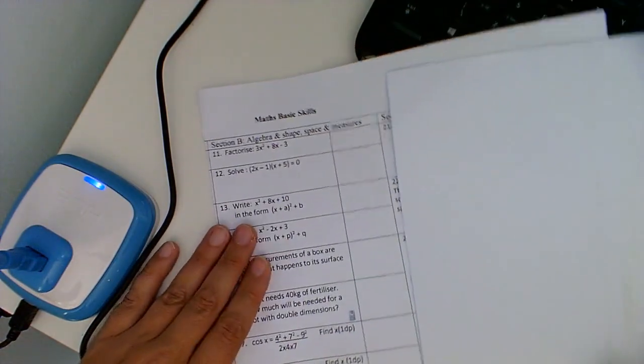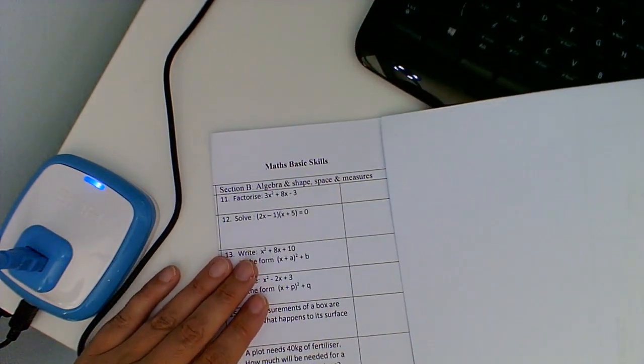Alright, so we're now moving on to algebra. Now I know I'm going to need extra paper for the algebra ones.